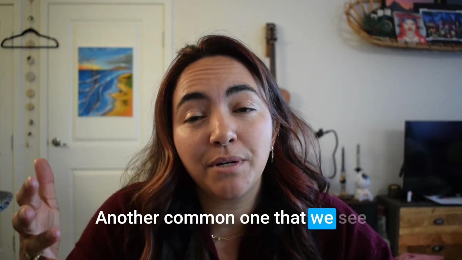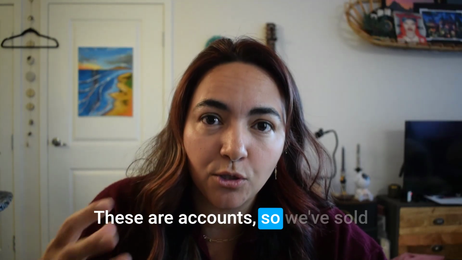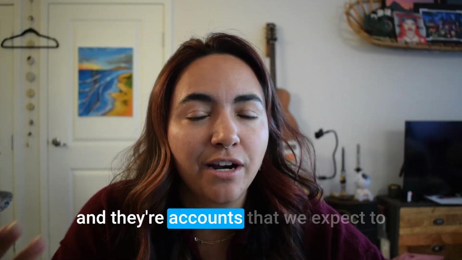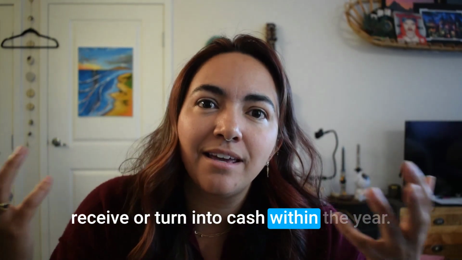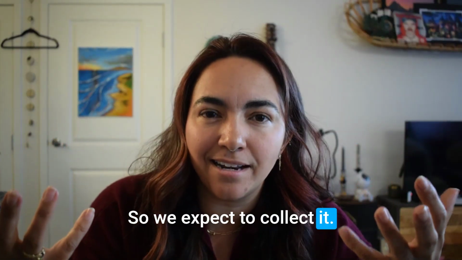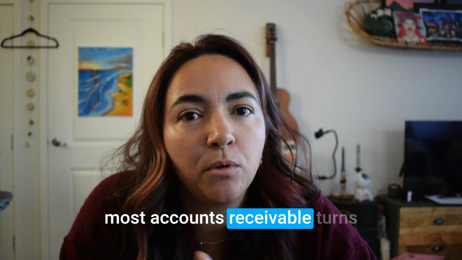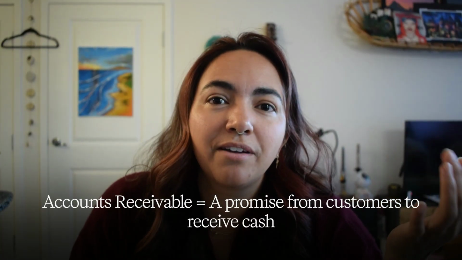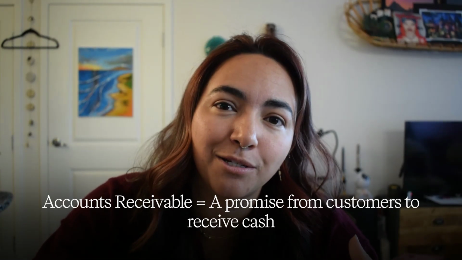Another common one that we see all the time is accounts receivable. So we've sold something to someone basically on credit, and they're accounts that we expect to receive or turn into cash within the year. So we expect to collect it. Now, I say within the year, but really most accounts receivable turns into cash within probably 90 days. You can also think of accounts receivable as a promise to get cash in the future from our customers.